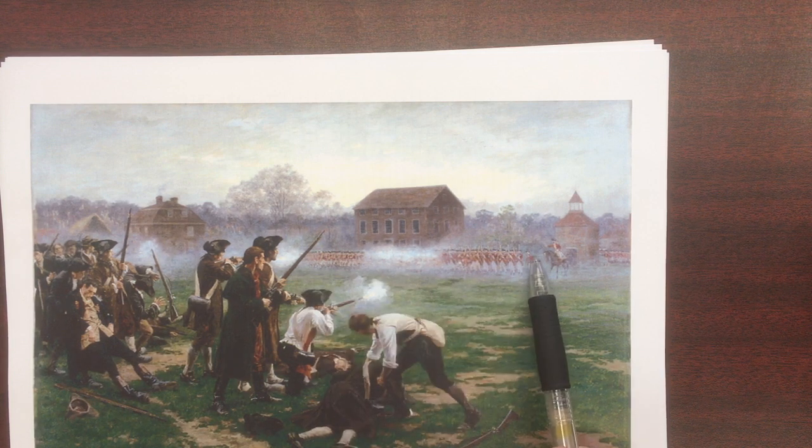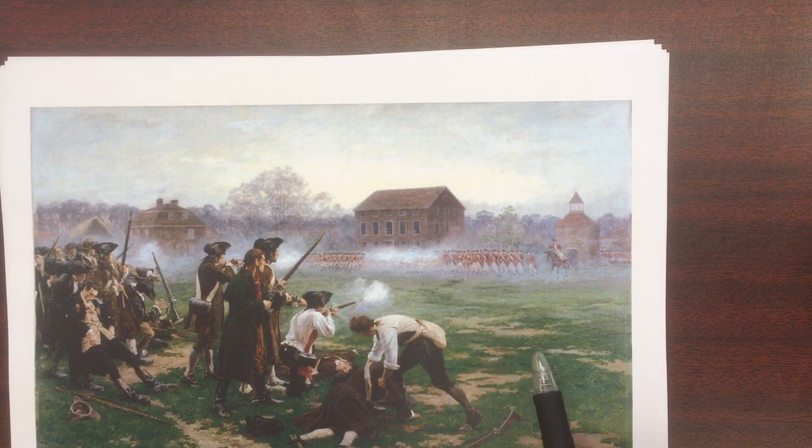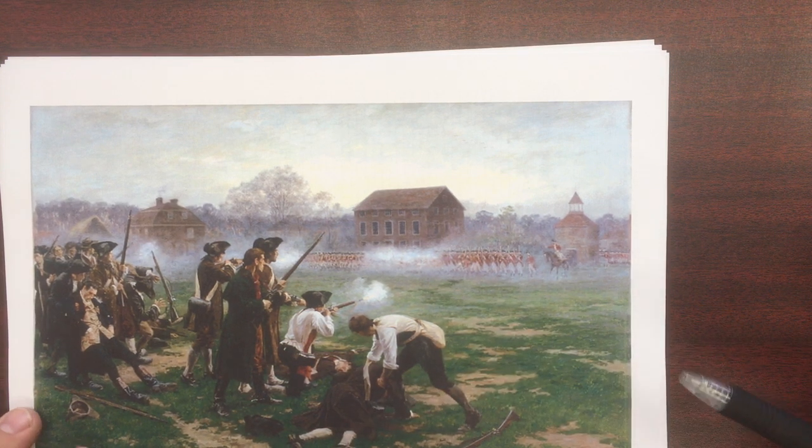The British army marched up the road, and the militia was on the village square with their guns ready and lined up in ranks. And the British told them that they had to disperse, they had to go home, and the militia refused. And nobody is really sure who fired the first shot, but this ends up being the first military engagement of the war.